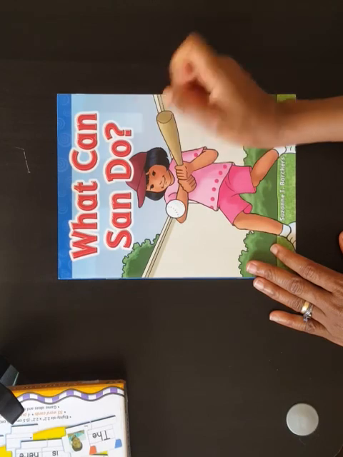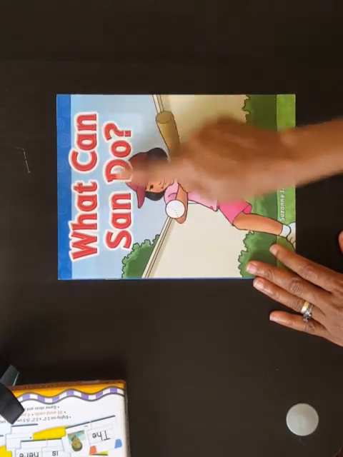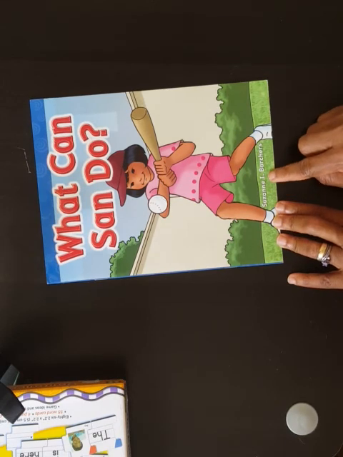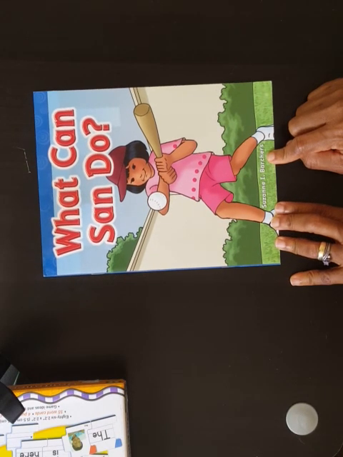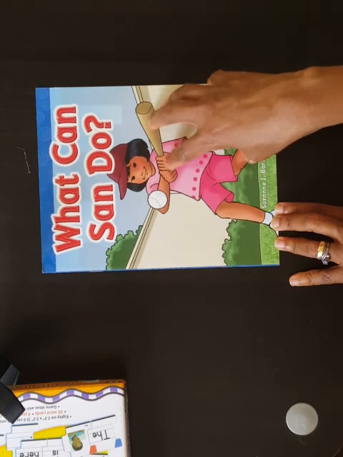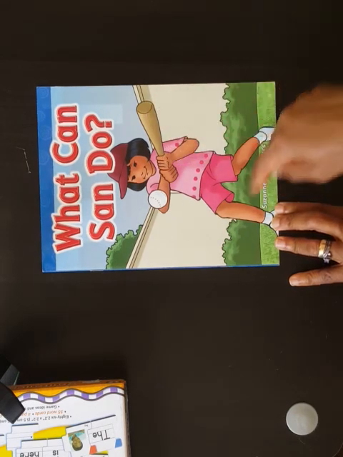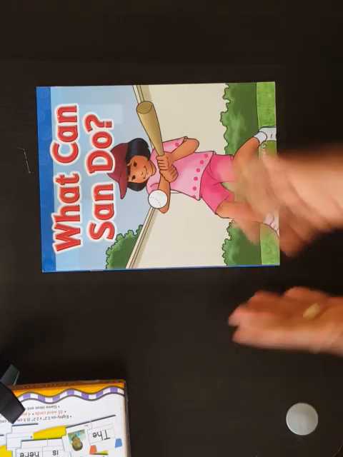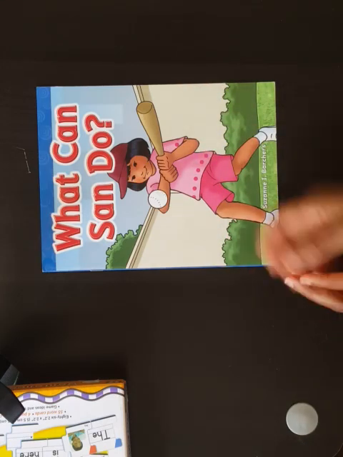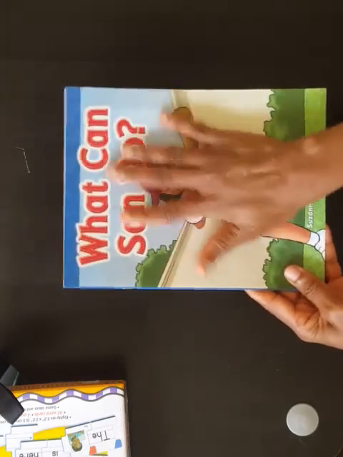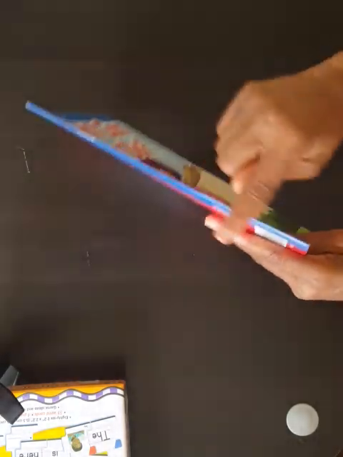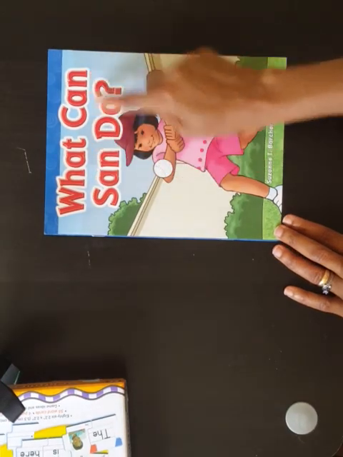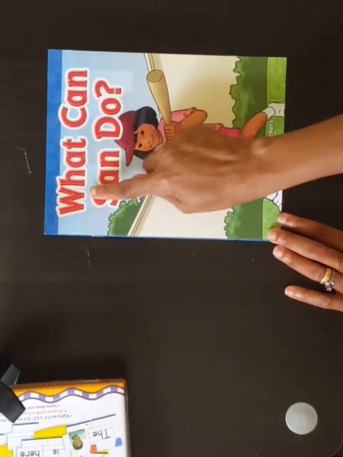All right, so now let's go to our second book, which is going to help us practice a short A. What can San do? The author is Suzanne I. Butcher. So Suzanne wrote the words in this book. It doesn't say anything about an illustrator, so it's okay if we assume then Suzanne is both the author and the illustrator. The front of the book, the back of the book, and the spine, right? Now we're ready. What can San do? Can you read with me?